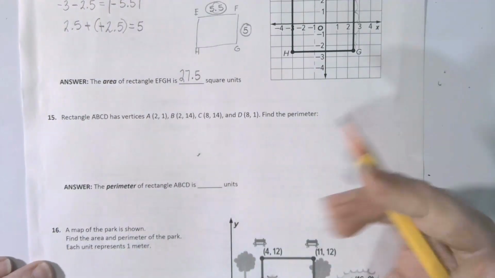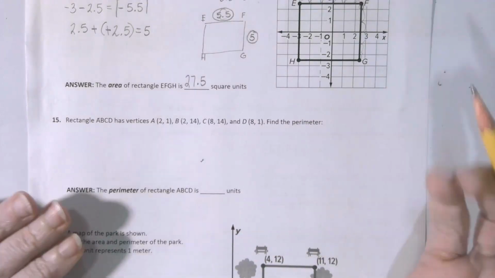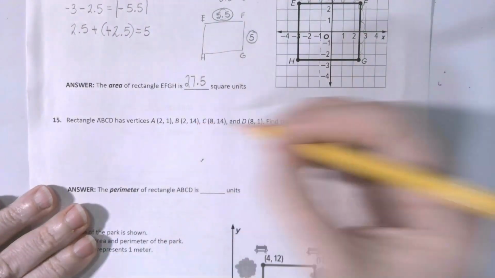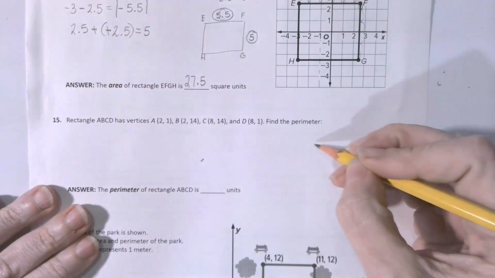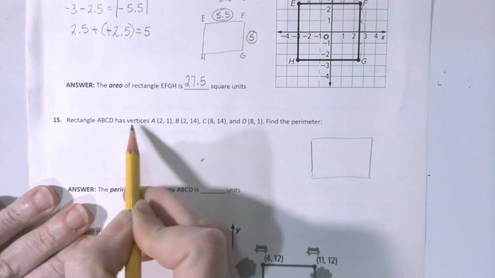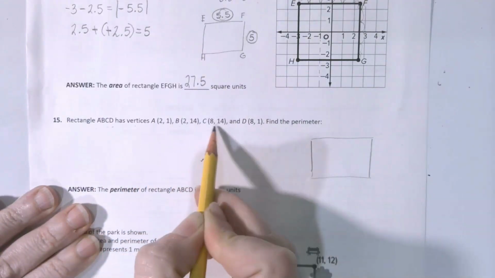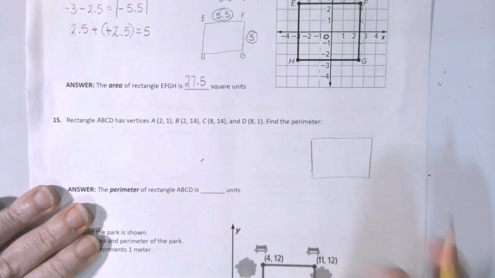Well, here's our opportunity to practice this skill again, but this time we want to find the perimeter. So, since I don't have a grid or a square, I'm going to draw one. It says rectangle ABCD has vertices, and it gives me the points, A (2, 1), B (2, 14), C (8, 14), and D (8, 1).